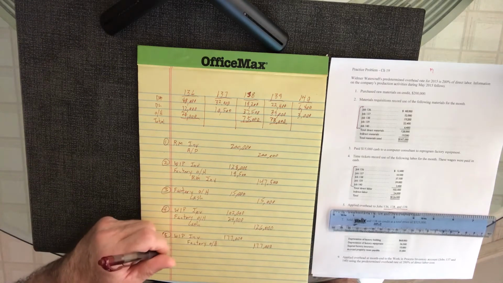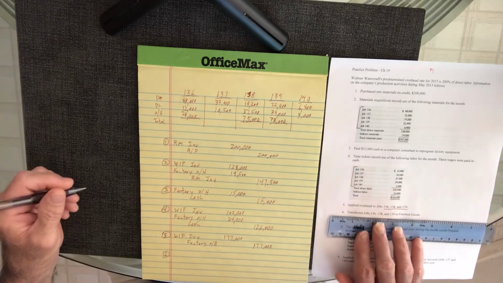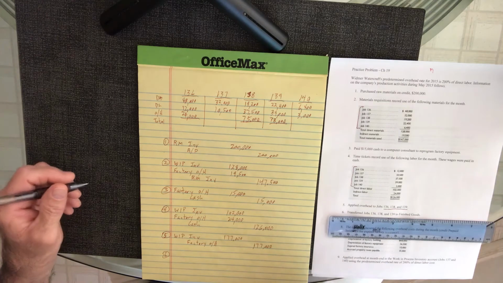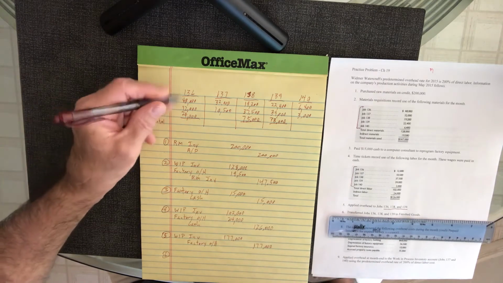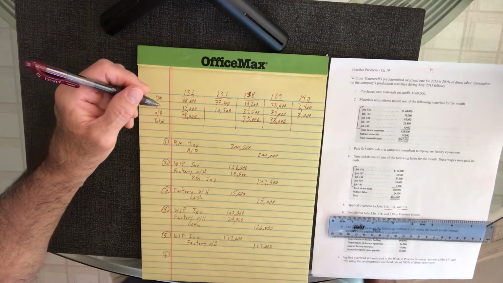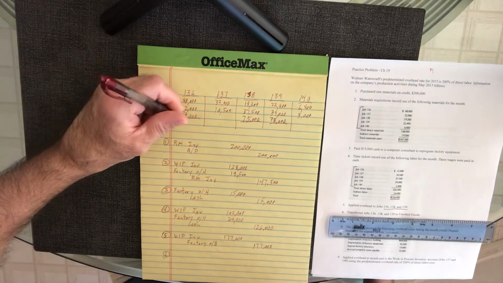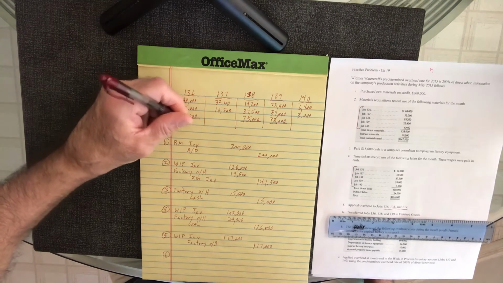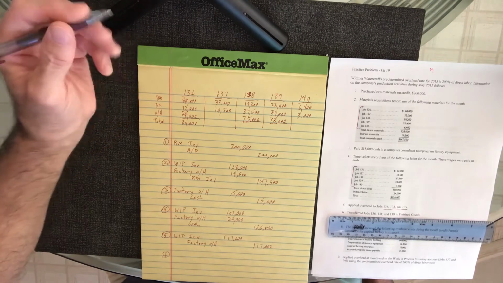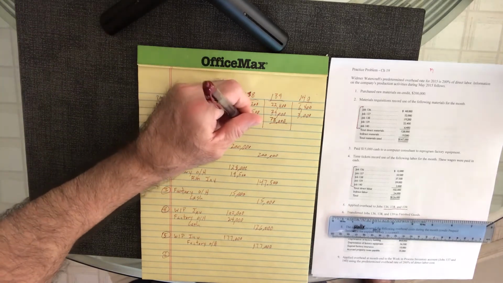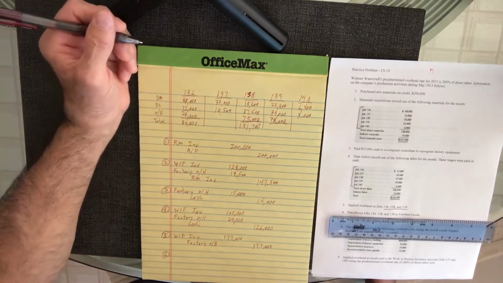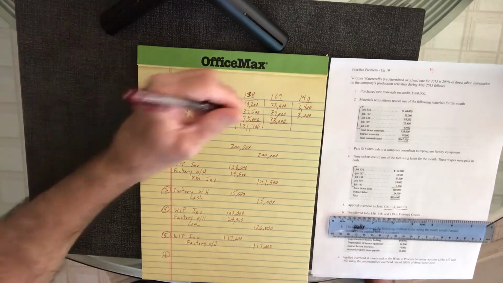Number 6, we then transfer those same jobs to finished goods, because they have been completed now. So I need to now total up these 3 jobs. So the total cost of job 136 came to $84,000. The total for job 138 came to $131,700. The total for job 139, $139,400.